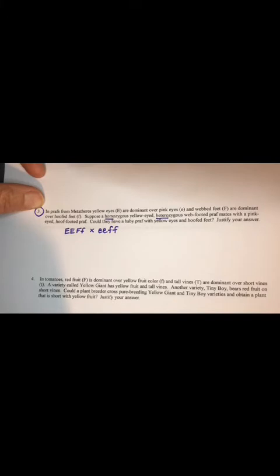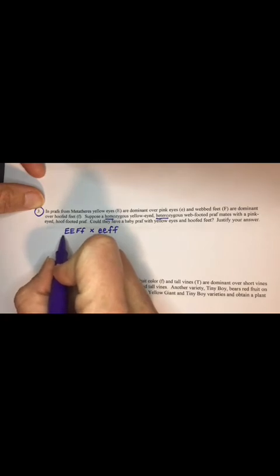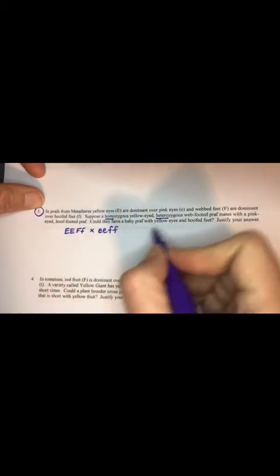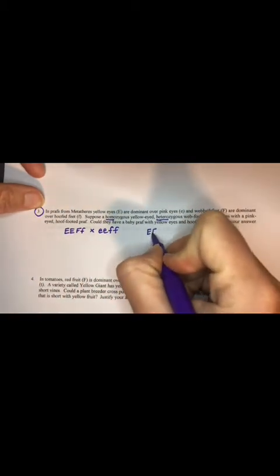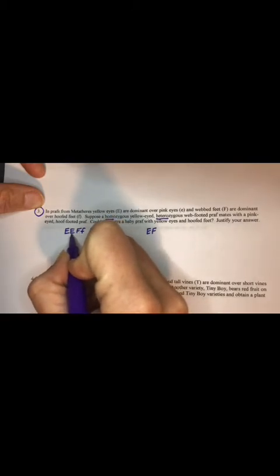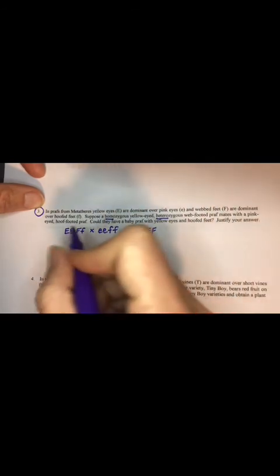Now, you can set up a Punnett square that is 16 boxes for this one. The way you do that is to ask what the possible combinations are. So we'll take the first 2 of each: capital E, capital F is one combination, and then this capital E with this lowercase f is another combination.